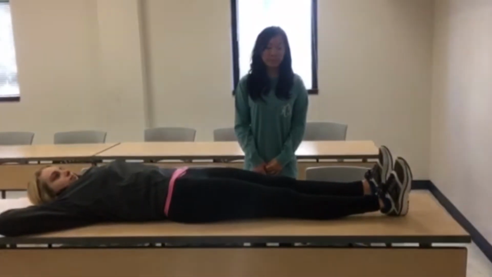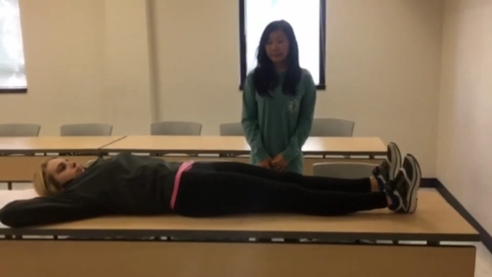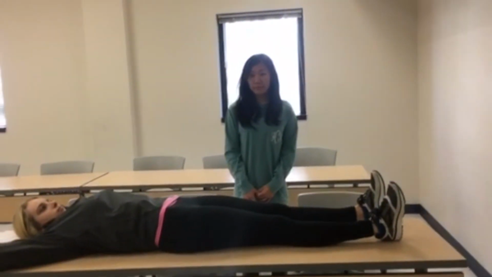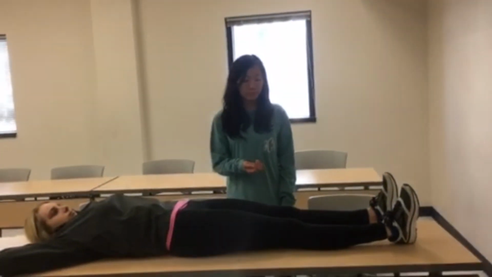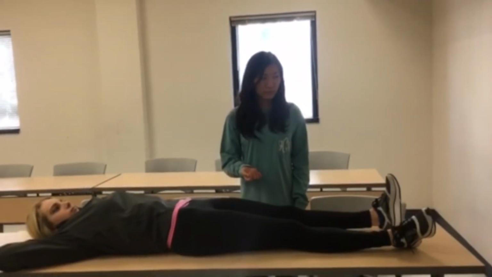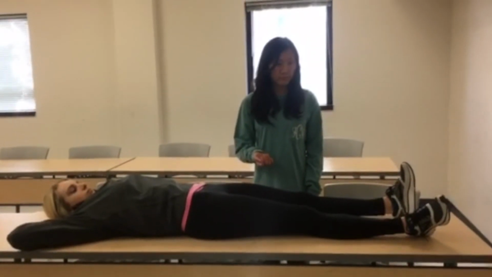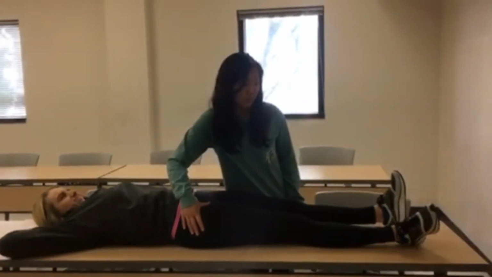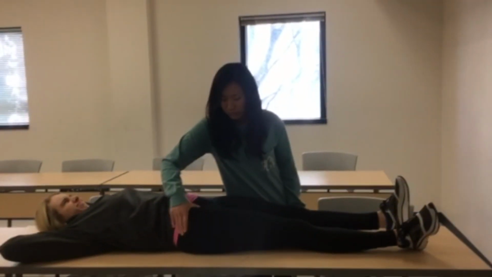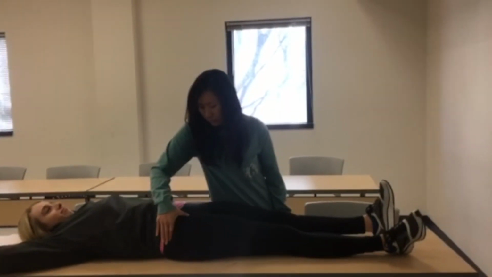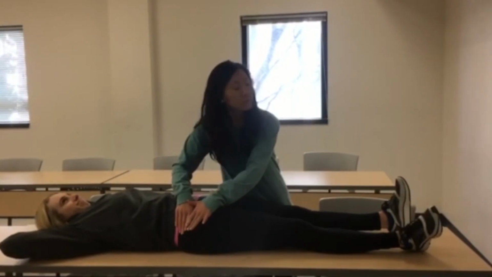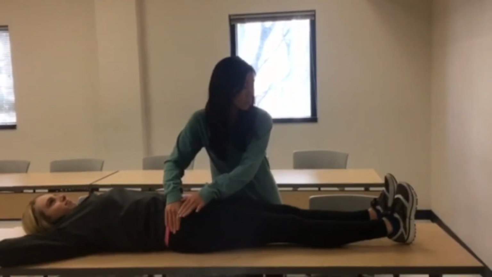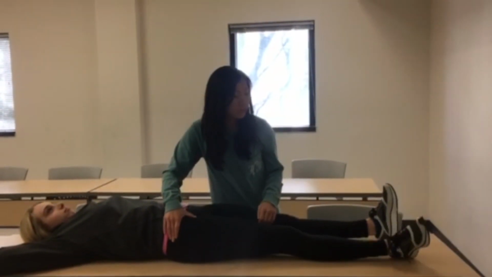Hip internal rotation for the gravity eliminated position. The client is supine with hips and knees extended. Hip to be tested is externally rotated. Stabilize over the iliac crest on the side to be tested. Palpate the gluteus medius between the iliac crest and the greater trochanter. Observe the client rotating the thigh inwardly and medially.